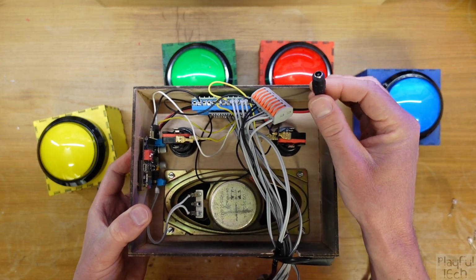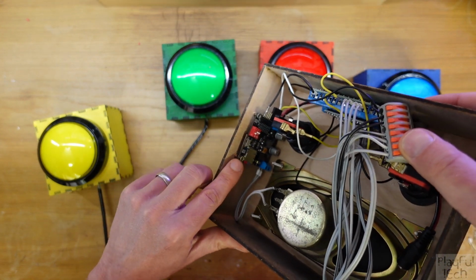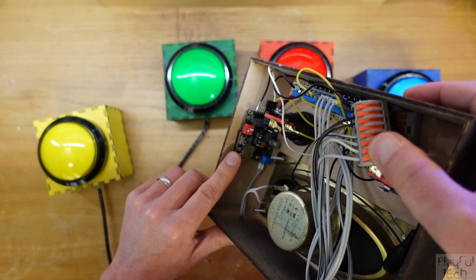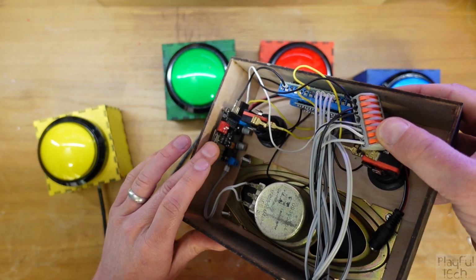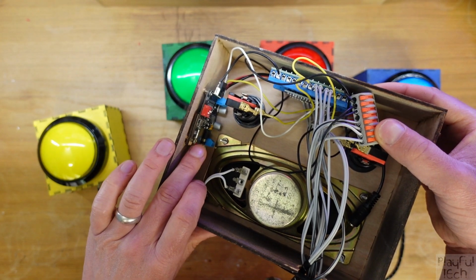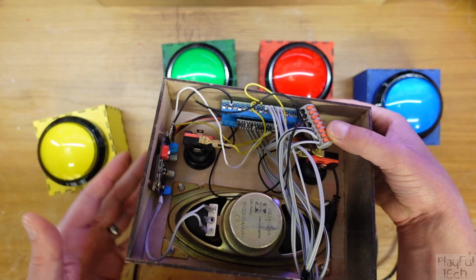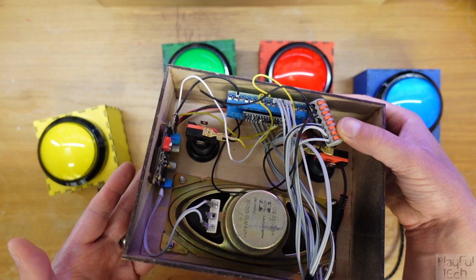Here we've got a barrel jack used to supply power. And then over here, I've got an MP3 player. This is a DY-HV20T, which plays different audio files saved on this SD card through the speaker when triggered by serial commands sent by the Arduino.